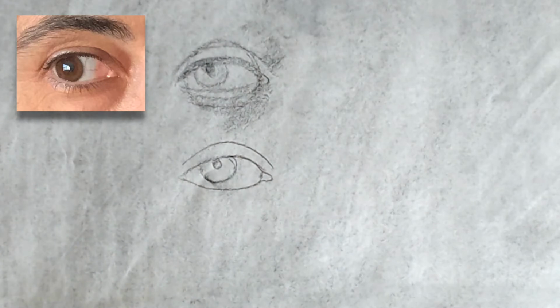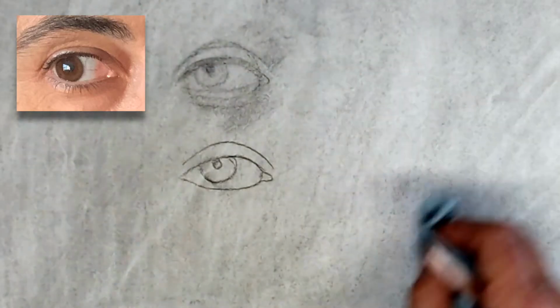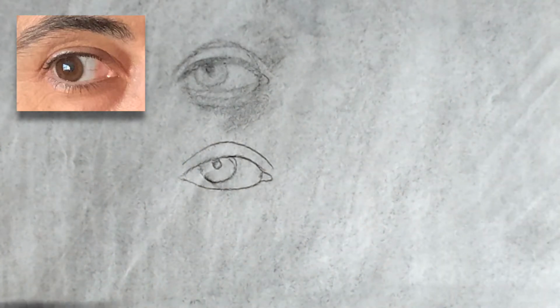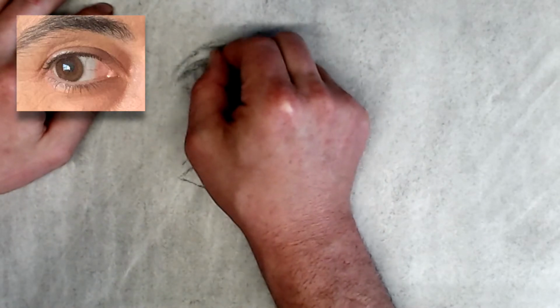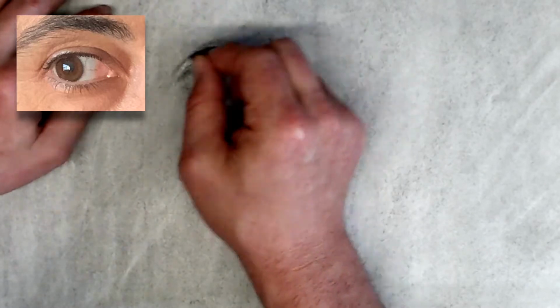Okay, and since I'm using charcoal reduction, I can blend this down a little bit just to soften it, and also start erasing out using my kneaded eraser. So let's take a little piece of kneaded eraser here, and let's start erasing out a little bit of the light hitting the top eyelid.